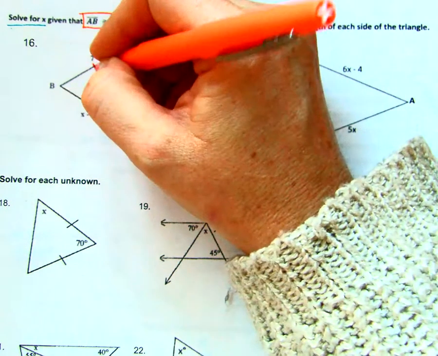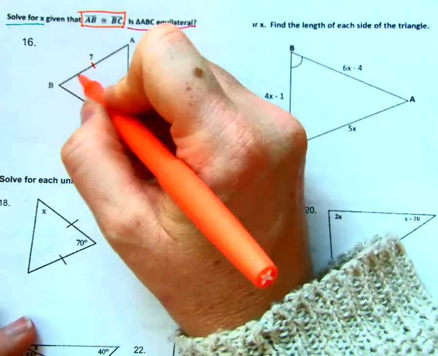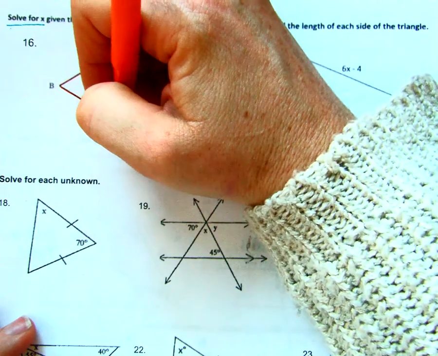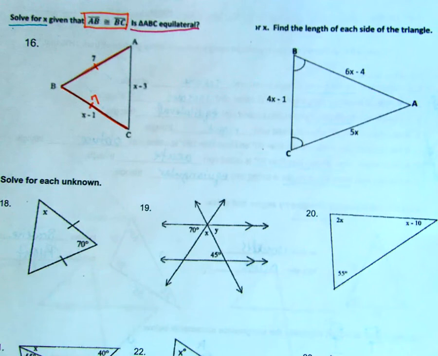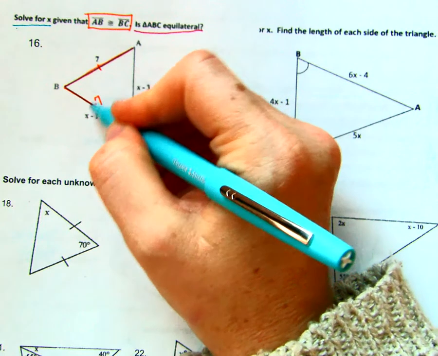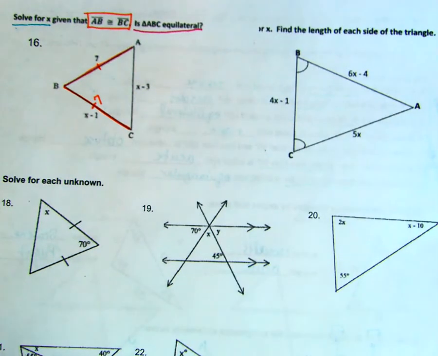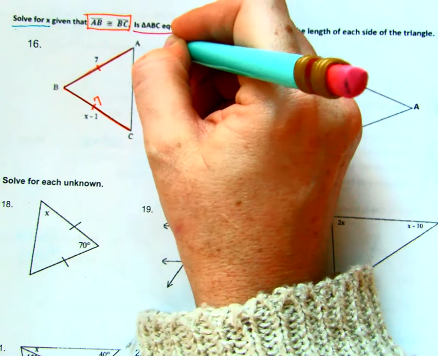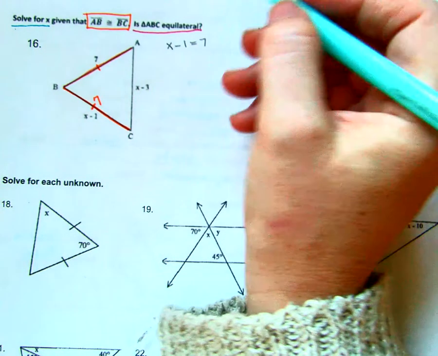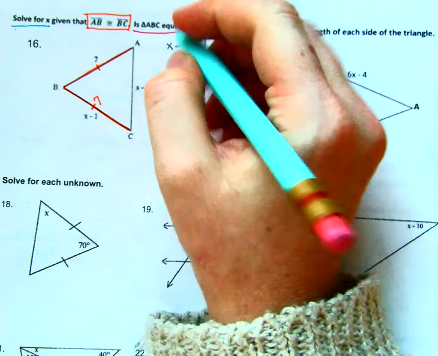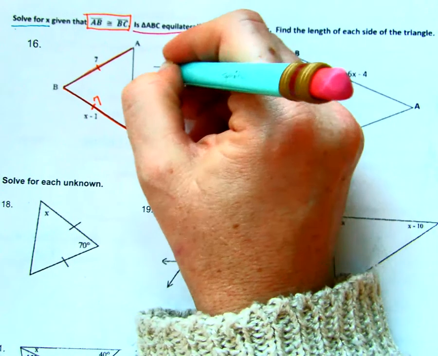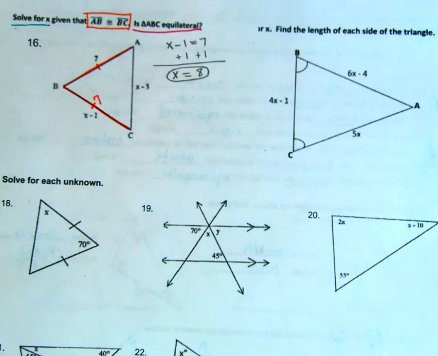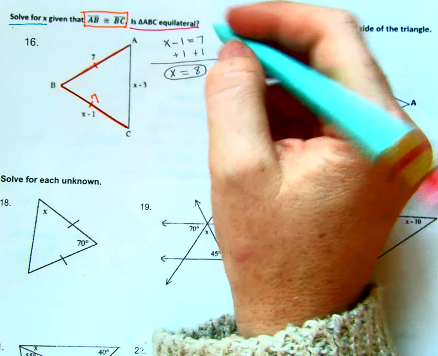Because I'm told that AB is congruent to BC, I'm going to mark that. So I know that AB is going to be the same length as BC. So if this length is 7, then this length also has to be 7. Which tells me that x minus 1 has to be 7, because the side is x minus 1, but it is also 7. And then if I just add 1, that will give me x. So x is 8.